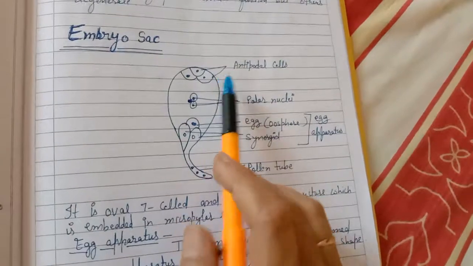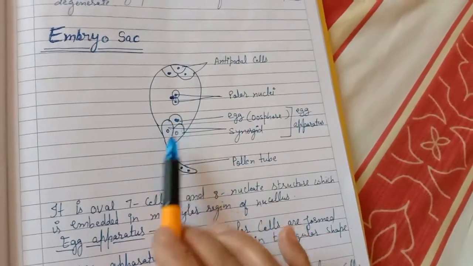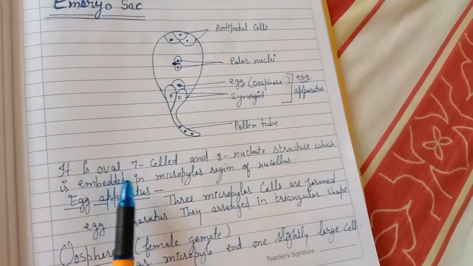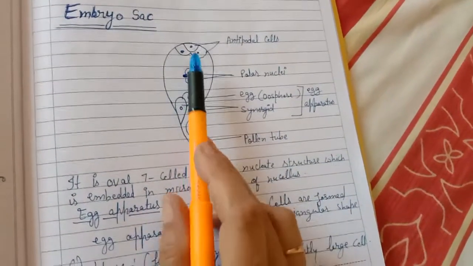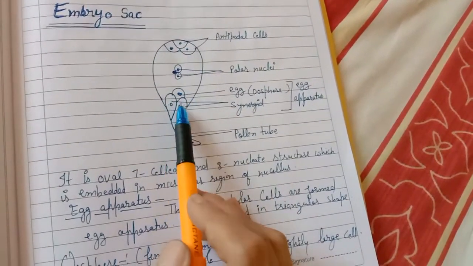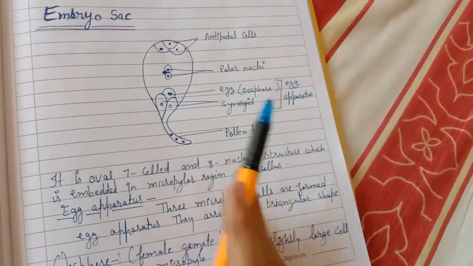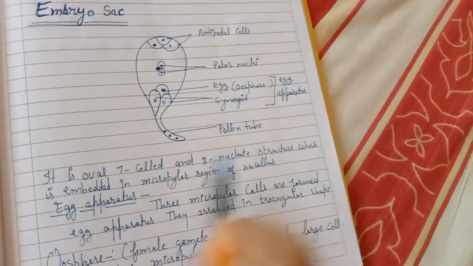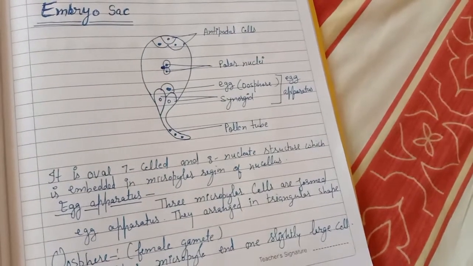Here I have shown the embryo sac. You can easily see the antipodal cells, the polar nuclei, the egg apparatus and the synergids. It is oval in shape, 7-celled and 8-nucleate. Here you can see 1, 2, 3, 4, 5, 6, and this big one is the 7th, the central cell. It is a big cell, and there are 8 nuclei. It is embedded in the micropylar region of the nucellus.